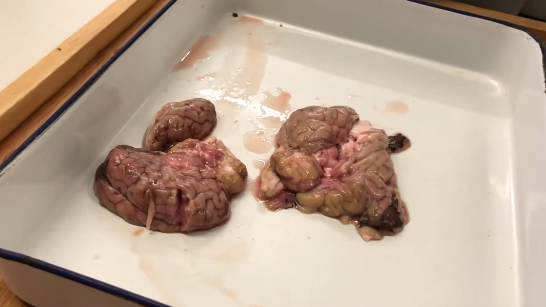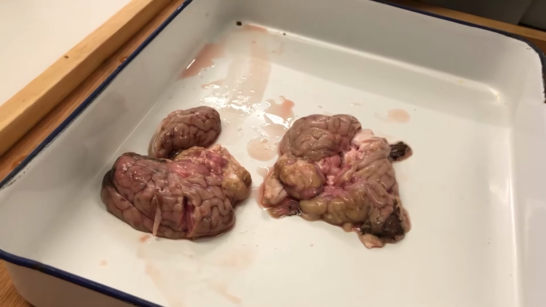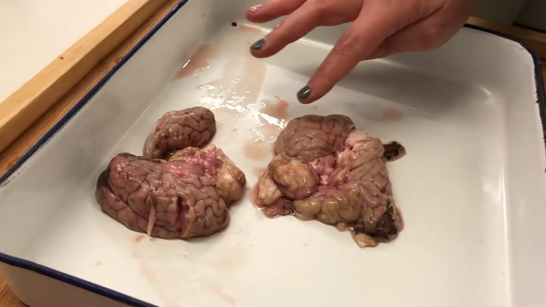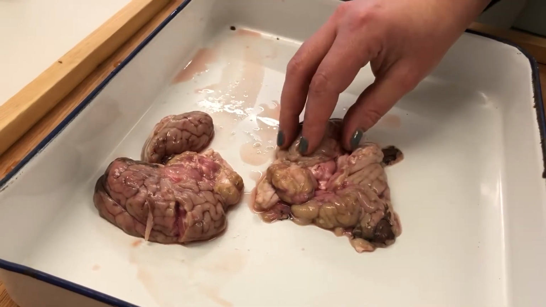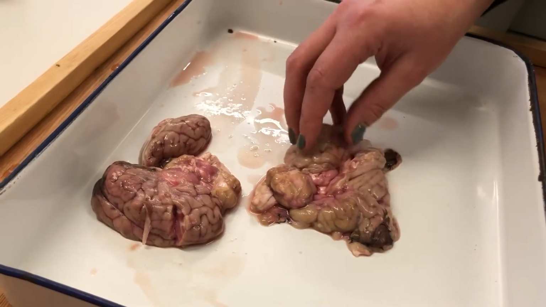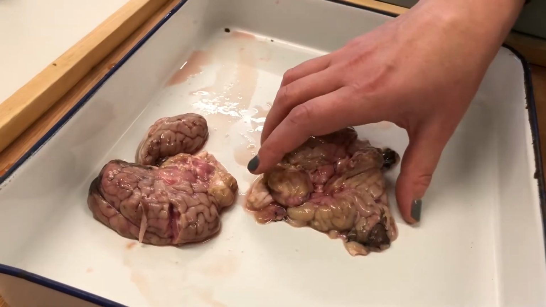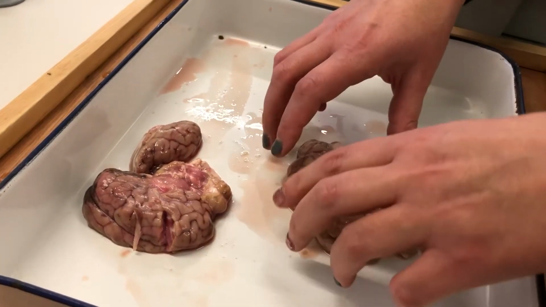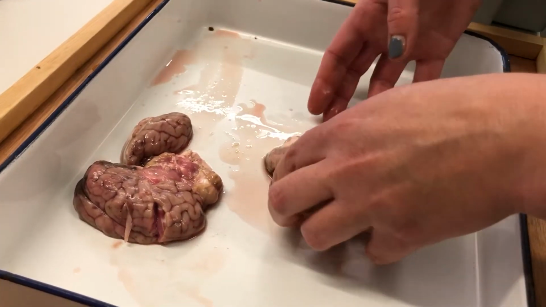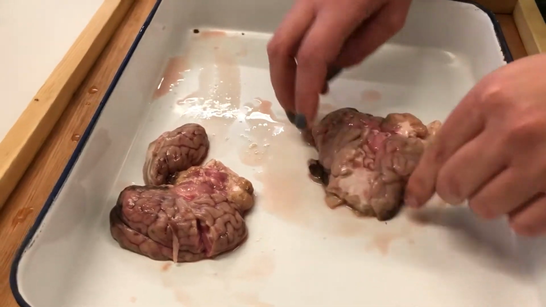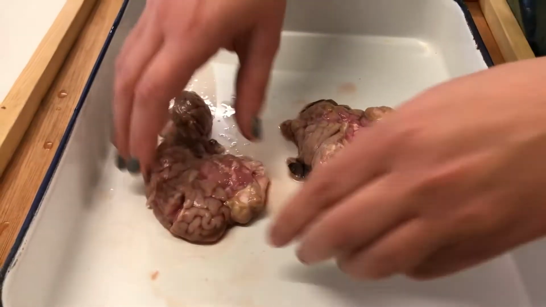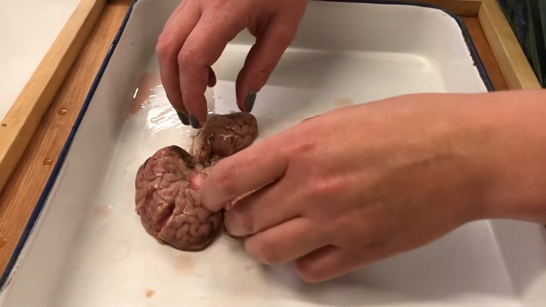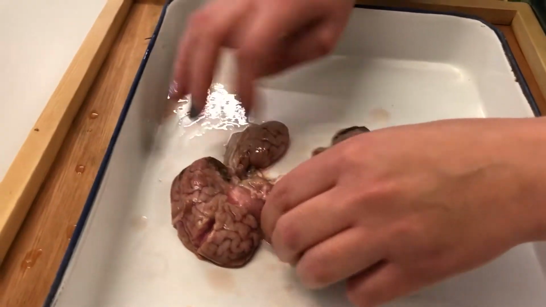you're probably thinking that all looks a bit squelchy, and it is. And that's because the brain is a very, very soft flesh, okay? This is really just fatty tissue. And when we get these sheep brains frozen, and when you defrost them, they sometimes lose a bit of their integrity.